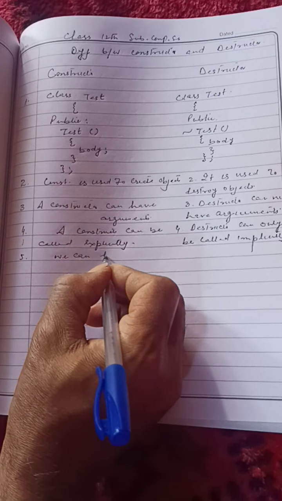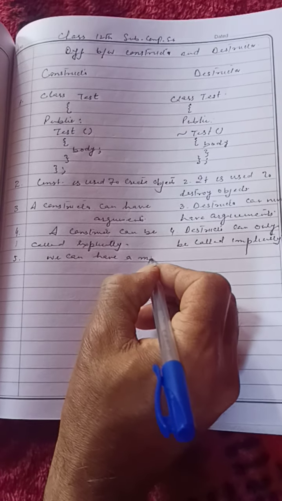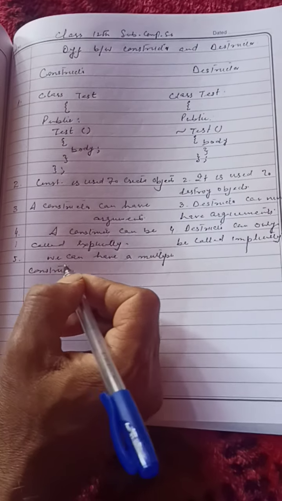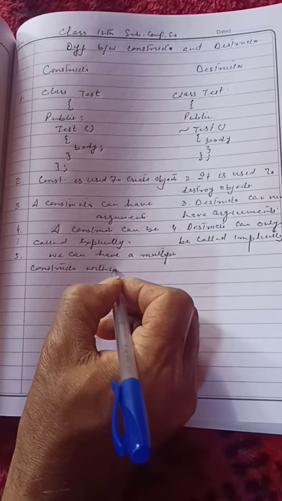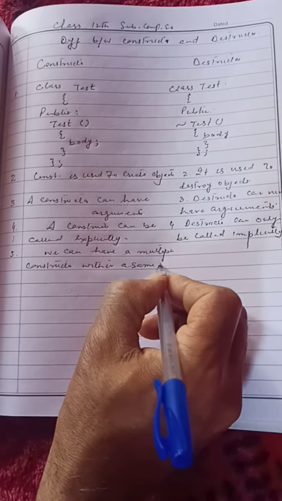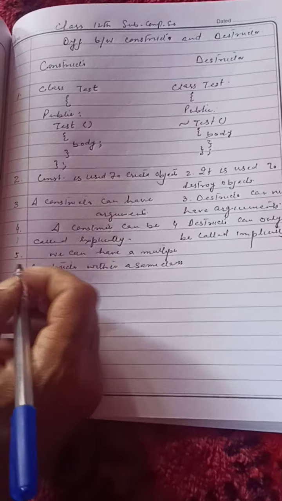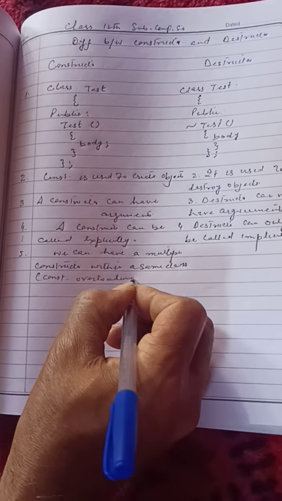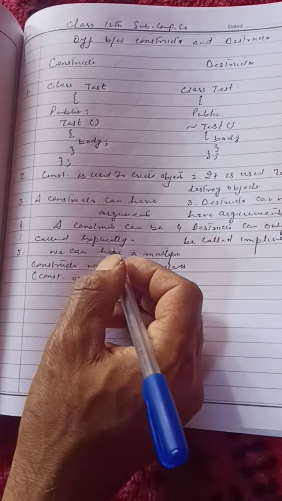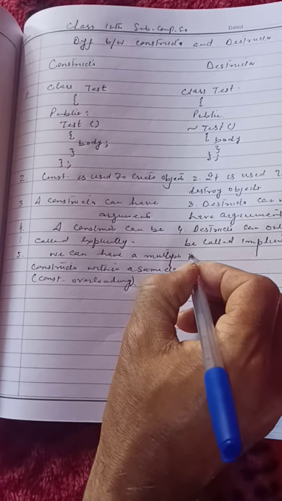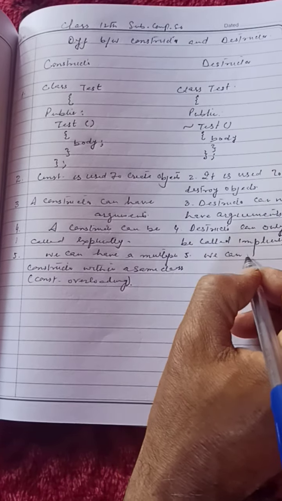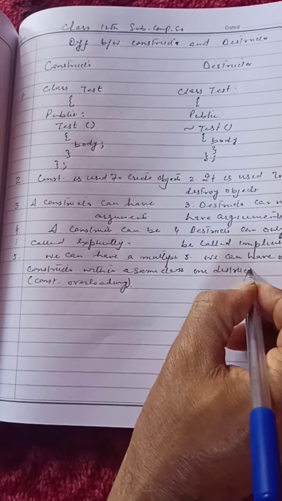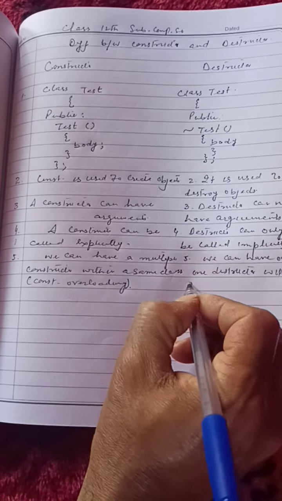This is constructor overloading, while in destructors we can have only one destructor within a class.